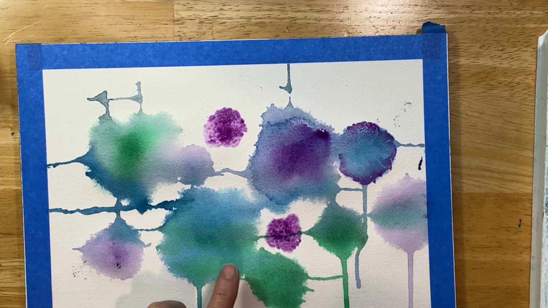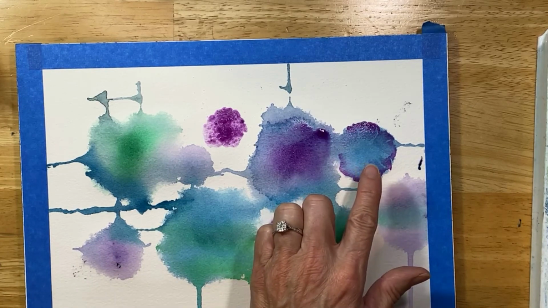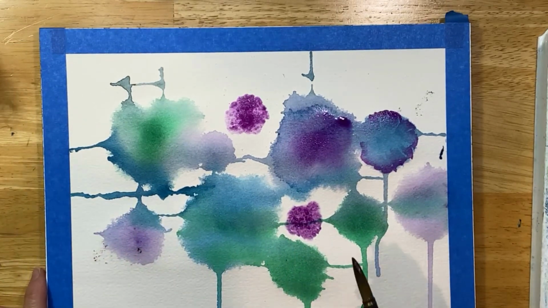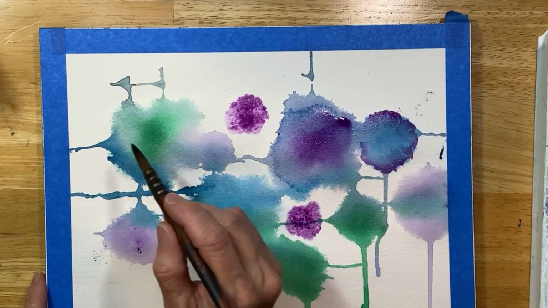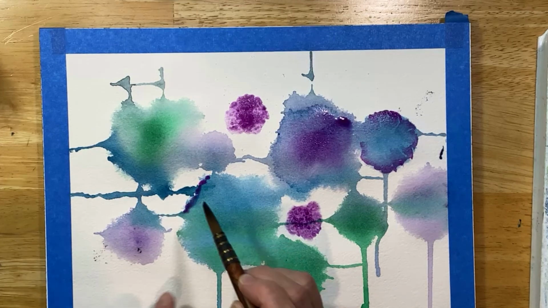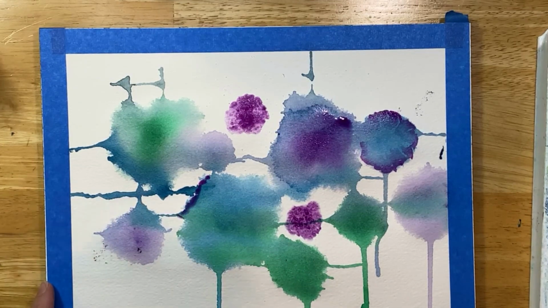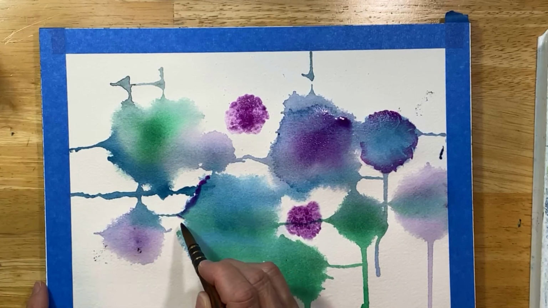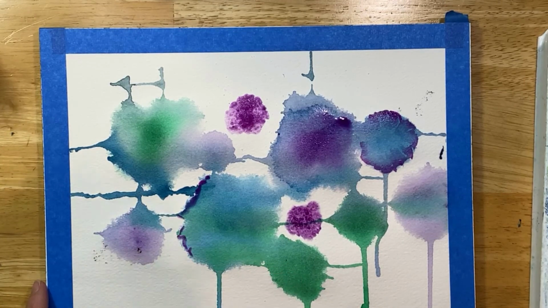Okay, so now let's do some things down in here. I like this quite a lot, so I'm going to do another one of these, and I will put that one here. I'll do some of this one. So again, we just outlined it. This is still a little damp, so it works nicely on something that's damp, but if it's already dry, that's okay. We can still get this to work.